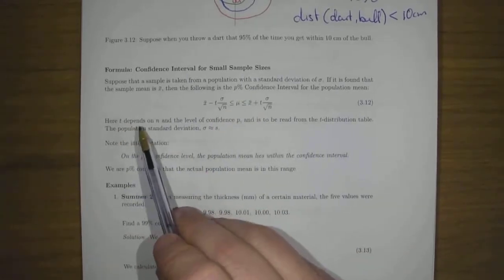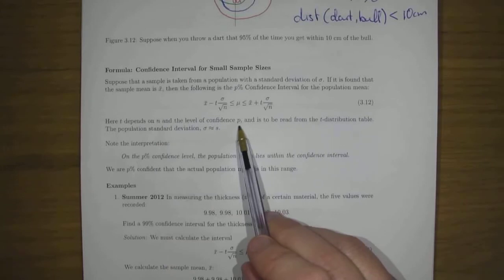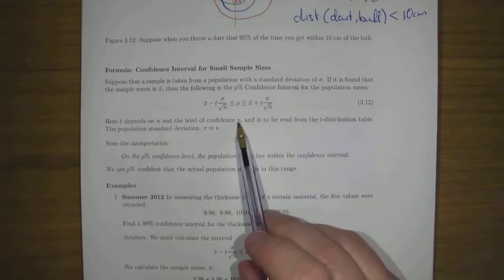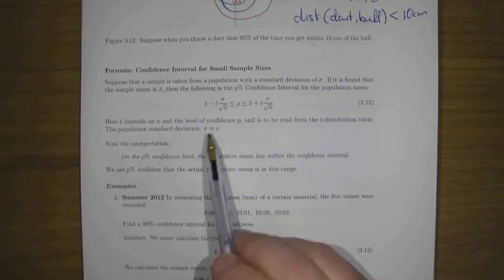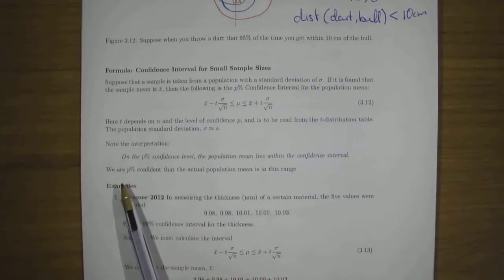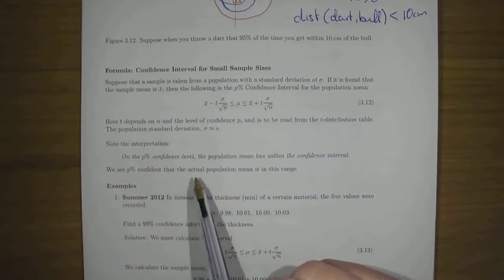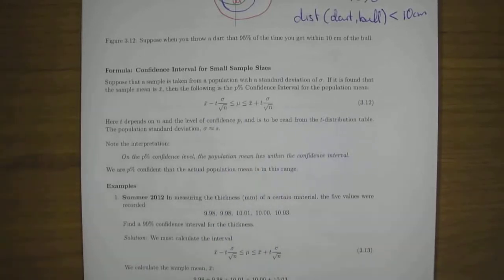So here T depends on N and the level of confidence. We'll see that that's from the table. We'll do examples. And the population standard deviation can be approximated as S. Note the interpretation. On the p% confidence level, the population mean lies within here. So you have a confidence that the population mean is in there.